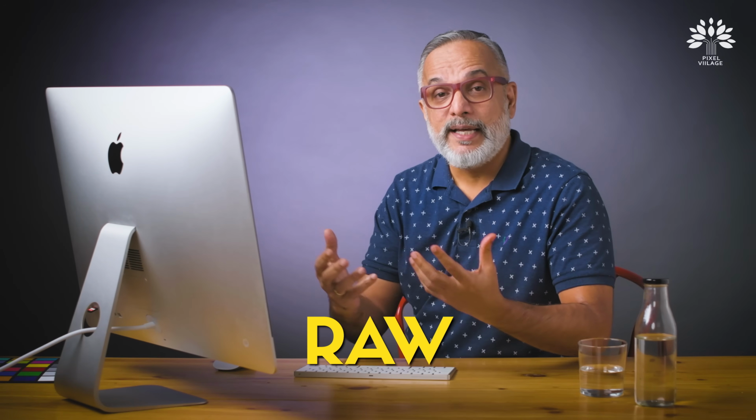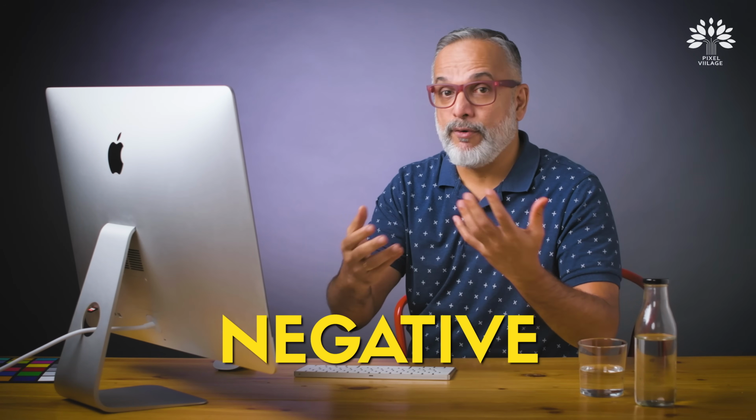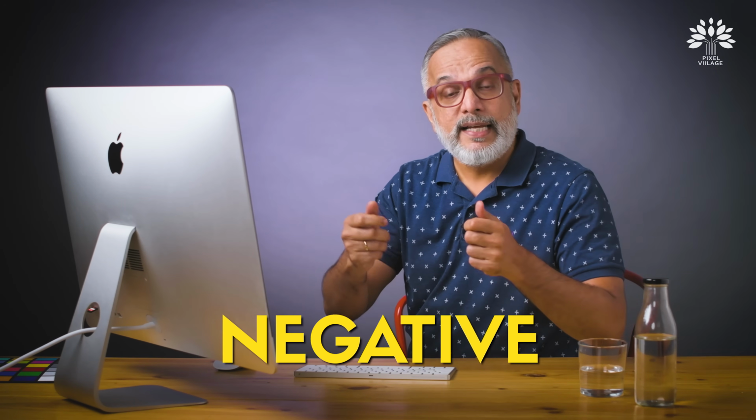Whereas the RAW is like a negative. If you understand the film world, it's like a negative for you. You can use it and print it the way you want it. Which means a RAW image can be processed in a way which you want. Of course, it also has certain restrictions, but it allows you much more elbow room to process. Let's look at a simple example.